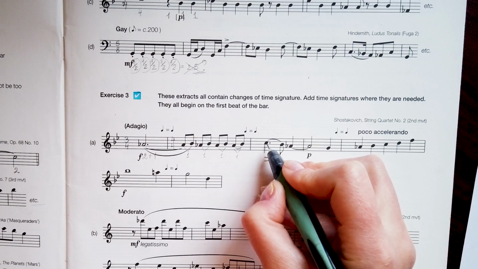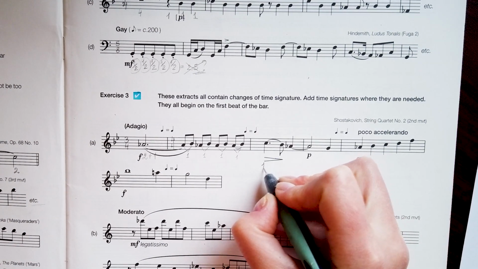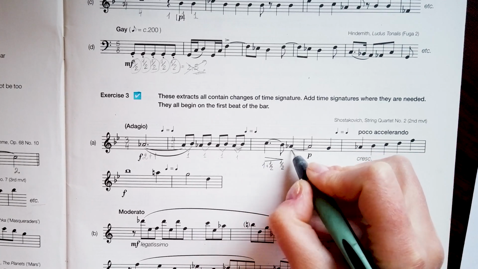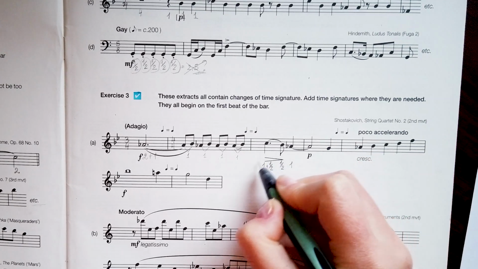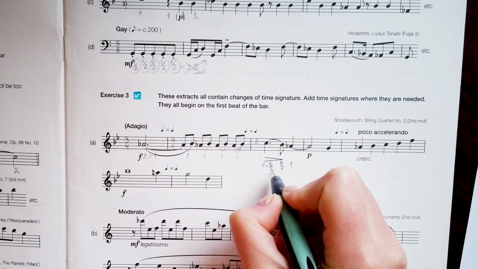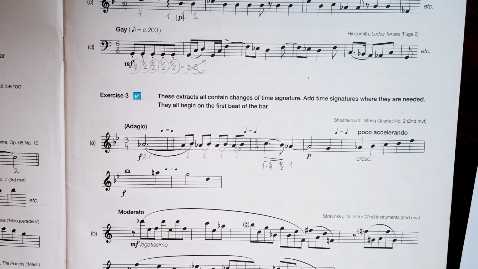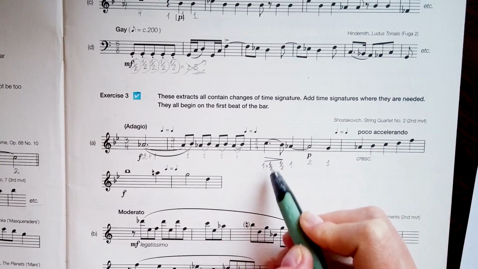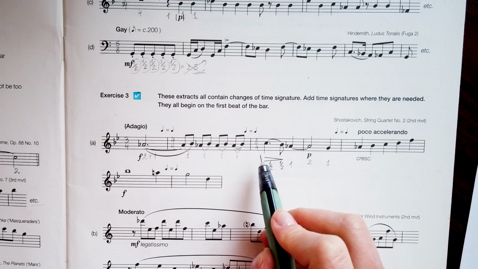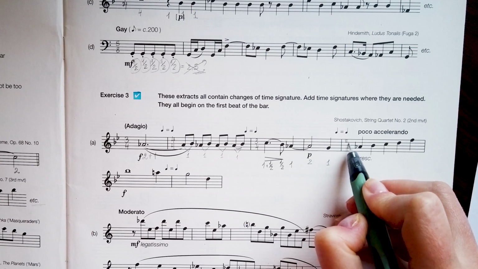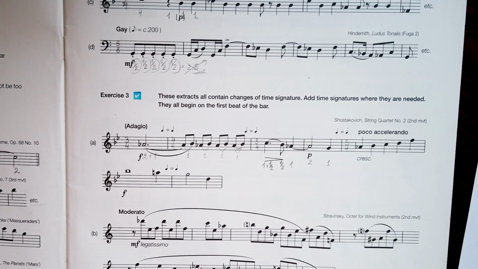Now next bar, dotted crotchet, so it's 1.5, another half, another 1, altogether it gives us 3 full beats, so 3/4. Next bar, let's check it. Minim is 2, 1, altogether it's the same, 3/4. 1, 2, 3, 4, 5. 5 full crotchets, so 5/4.